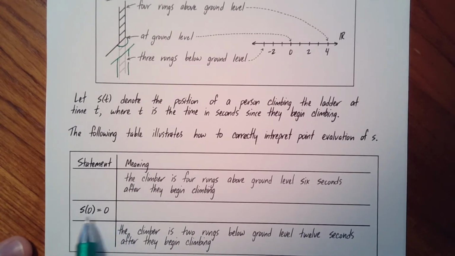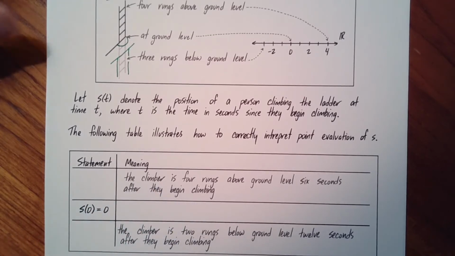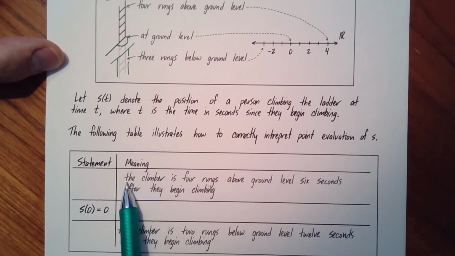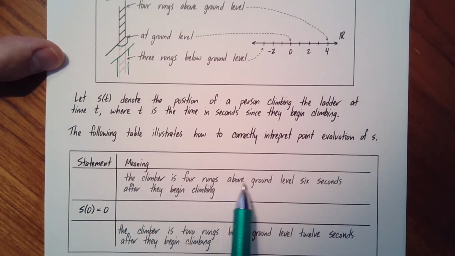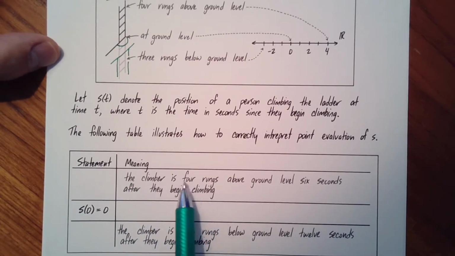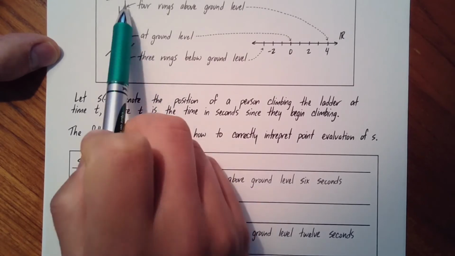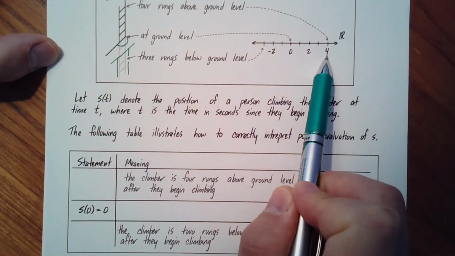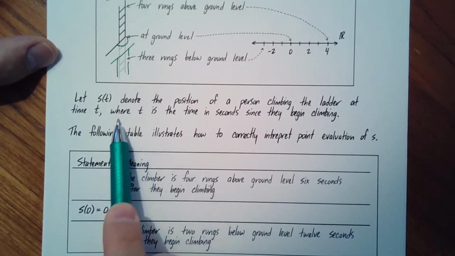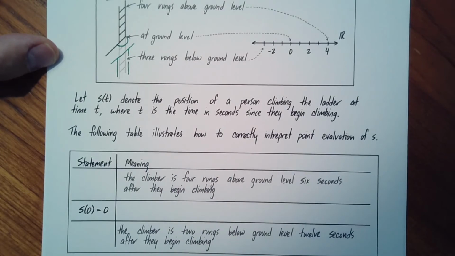So let's start with the first row. There's 1 missing in each row, so we're going to fill it in. So for the first row, we need to fill in the statement, but we can jump to the meaning. So the climber is 4 rungs above ground level 6 seconds after they begin climbing. So their position is 4 rungs above ground level. Well, that maps to the number 4 on the real line. And the point in time that we care about is 6 seconds after they begin climbing. So based on this definition of t, that would mean t is equal to 6.